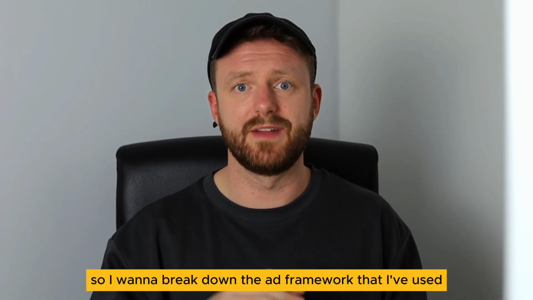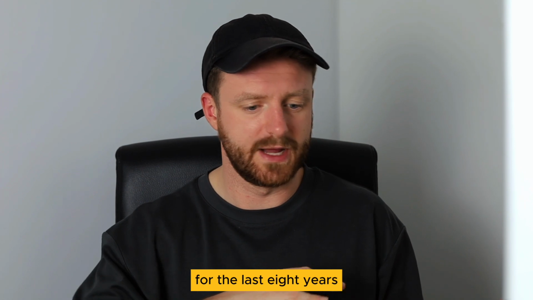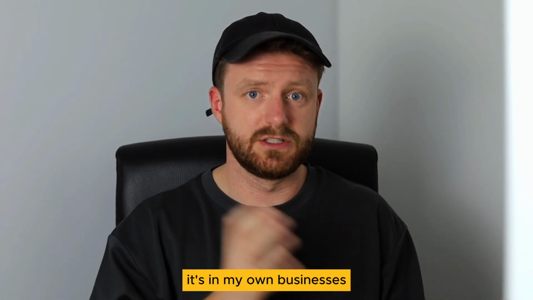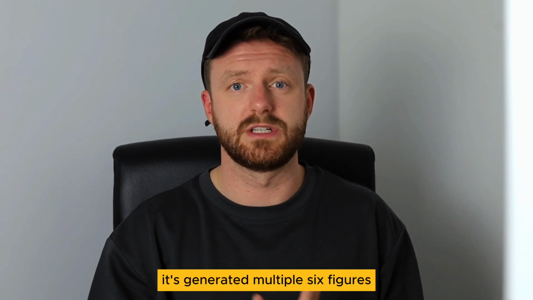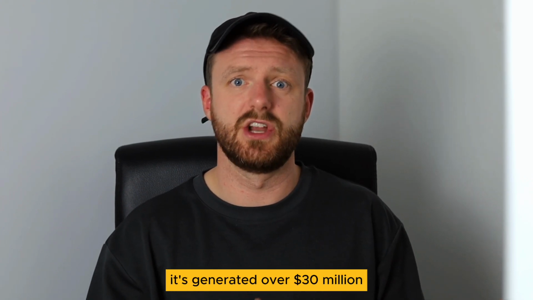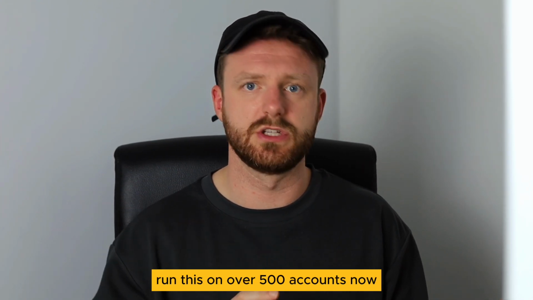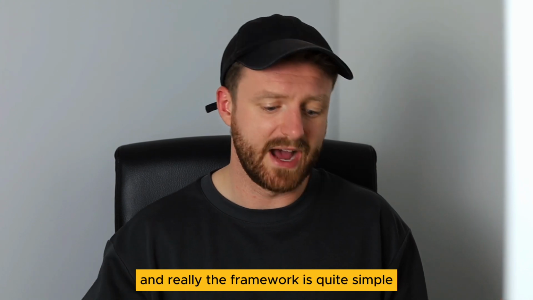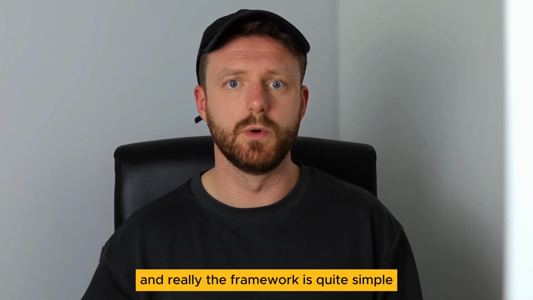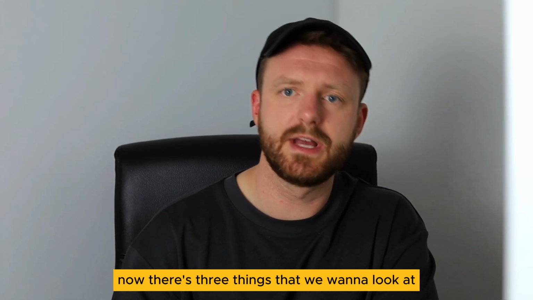So I want to break down the ad framework that I've used for the last 8 years. It's in my own businesses, it's generated multiple six figures, but in client businesses, it's generated over $30 million. I've run this on over 500 accounts now, and really the framework is quite simple. Now, there's three things that we want to look at when it comes to advertising.